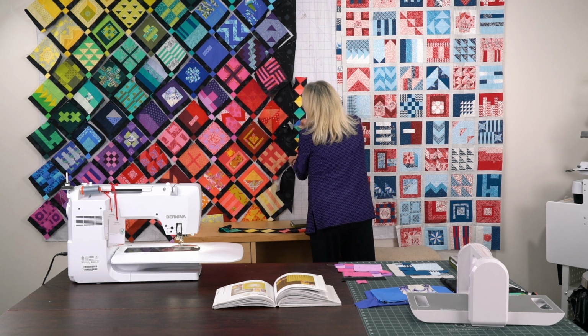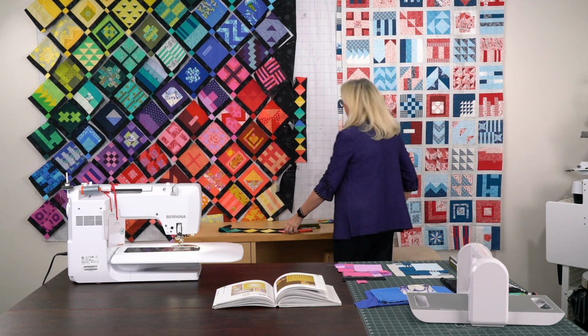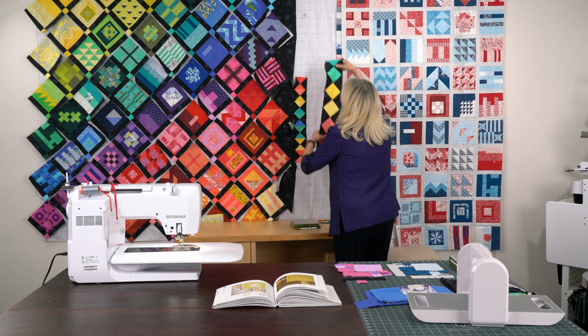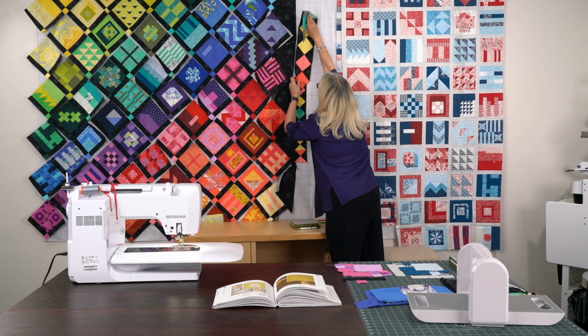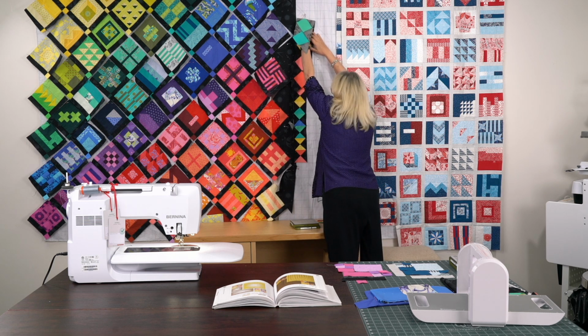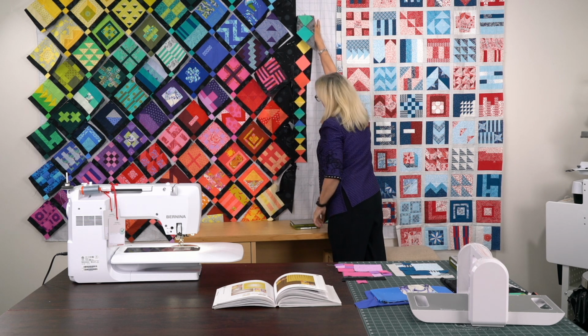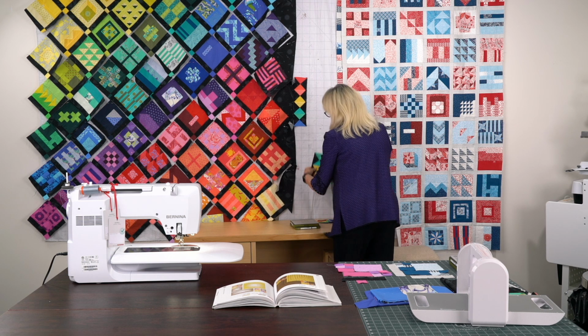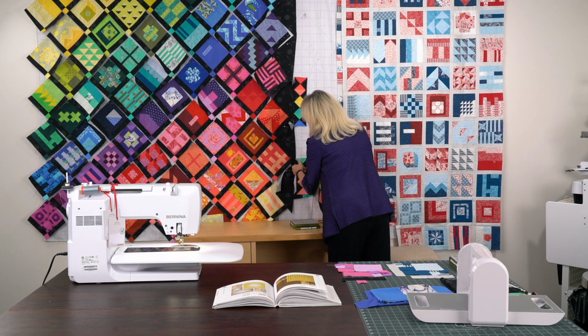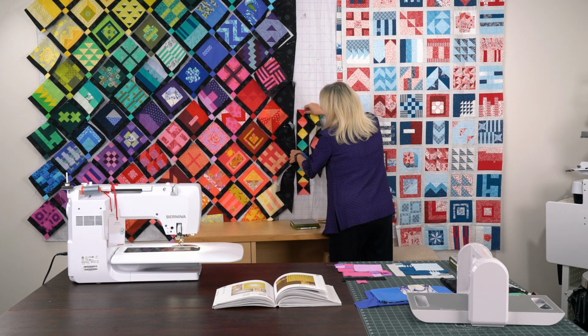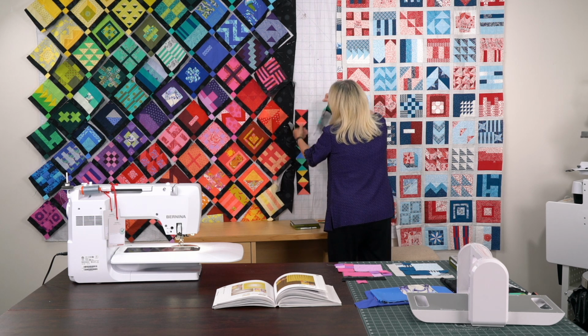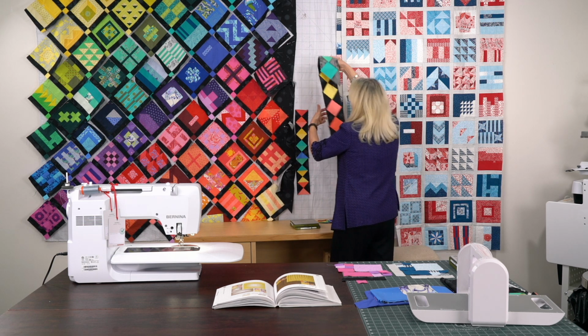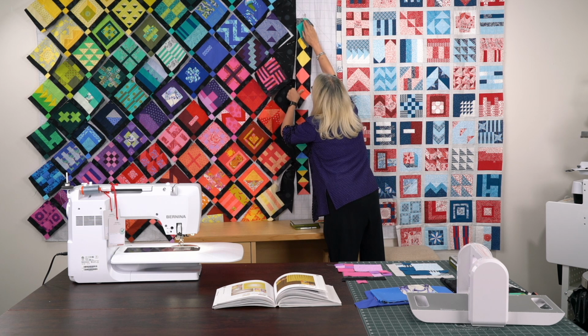I'm going to put this here just to give it a little more length versus this. And I think this might just be a little bit too big. Here, let's just move this down. We do this. These design walls really help. At home, I didn't have a place to put up all of this on a design wall.